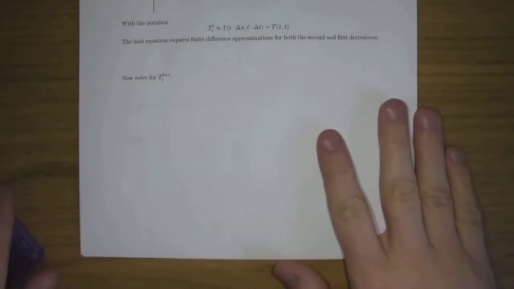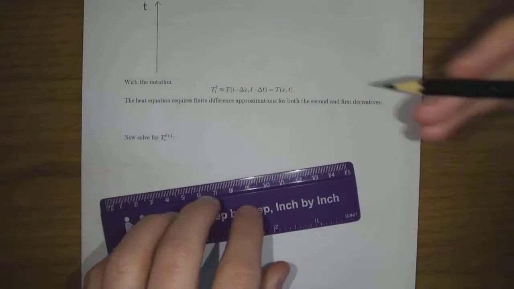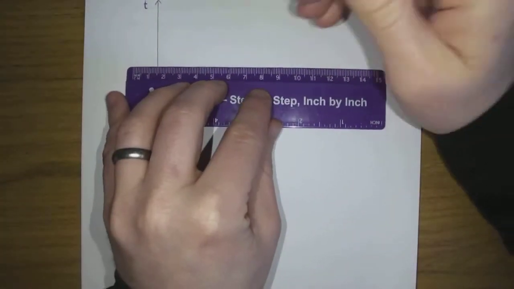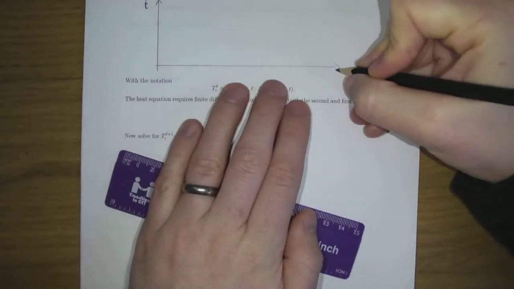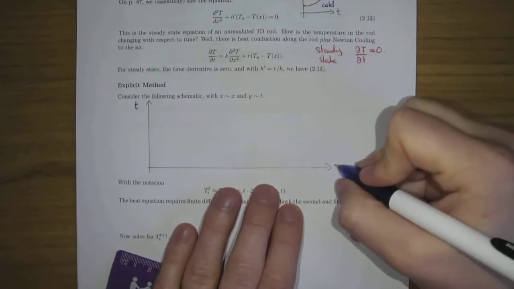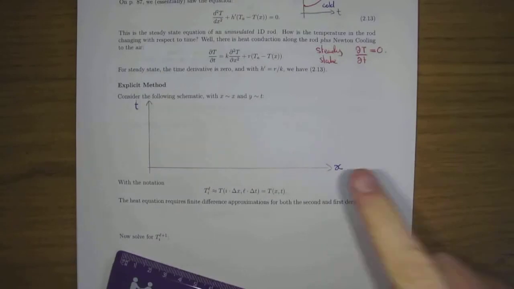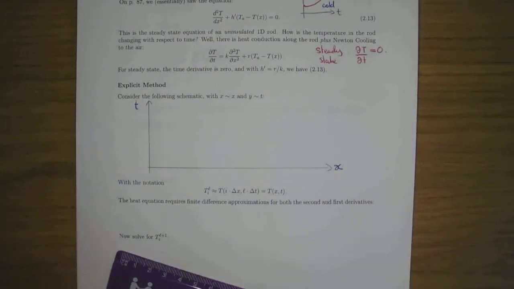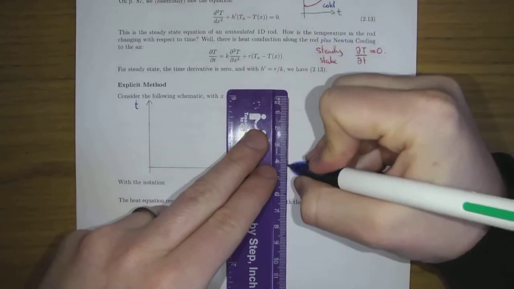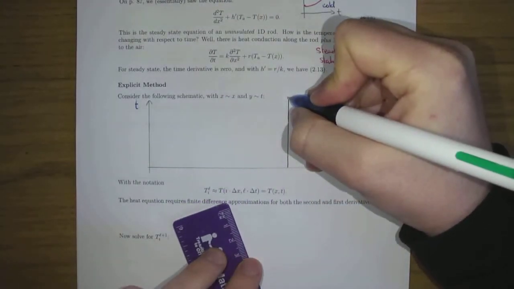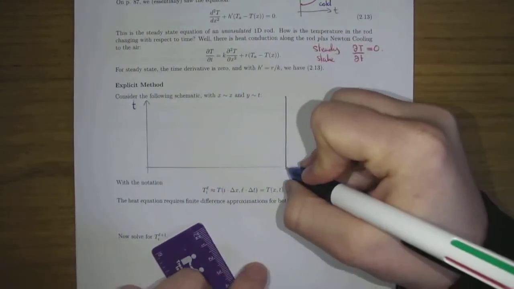So that is open-ended. What isn't open-ended is the x direction, because x just goes as far as the length of the rod. I have it open-ended here, but it's not actually open-ended because it only goes as far as here. This is the length of the rod.